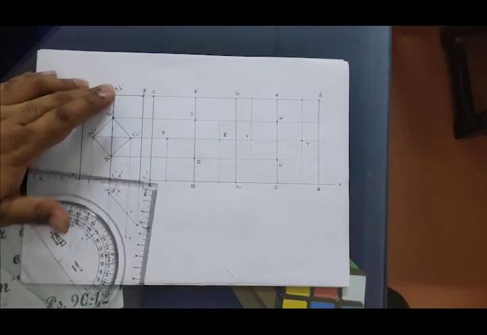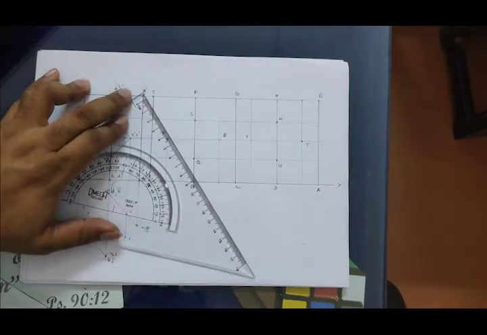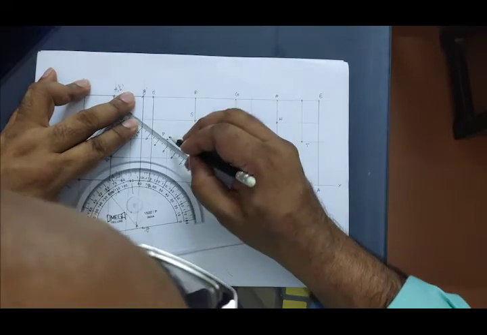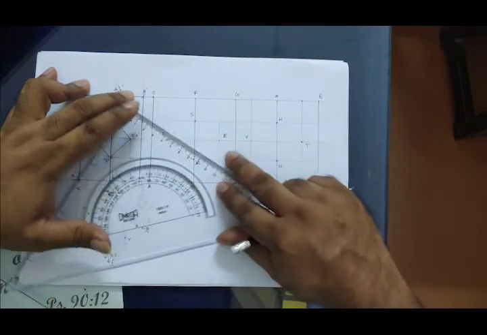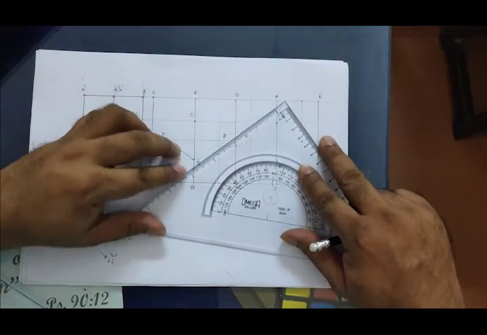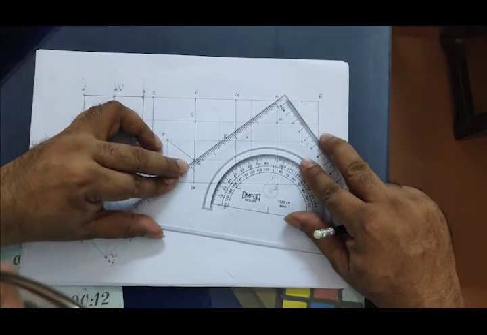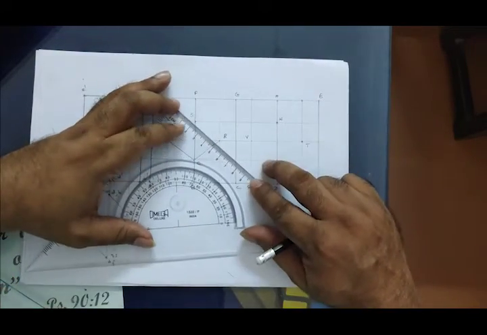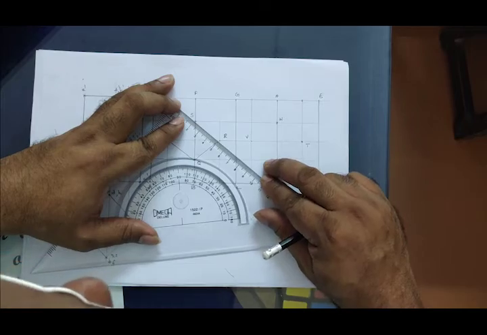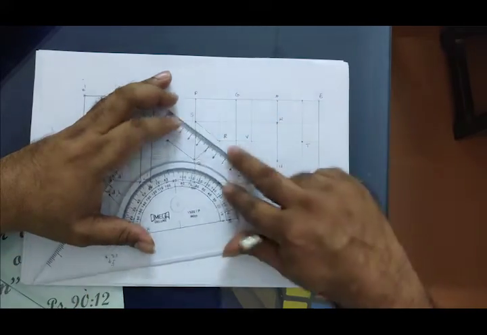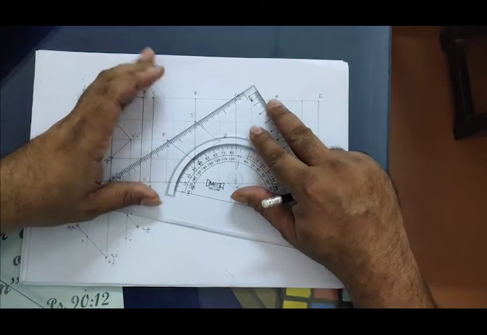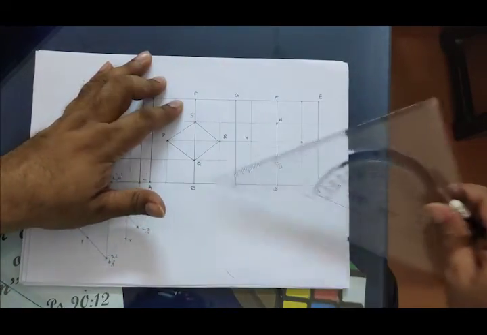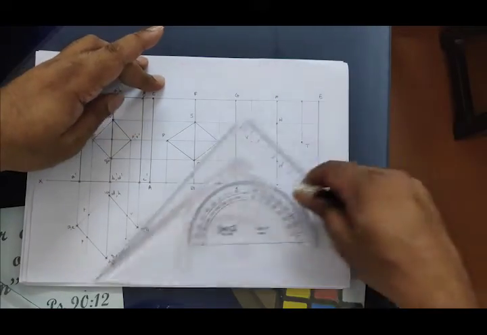After that, we can connect these points. Connect PQ, QR, RS, and PS. That is the front portion.